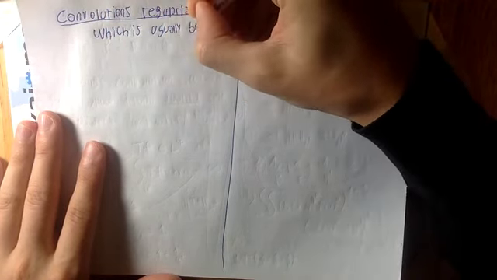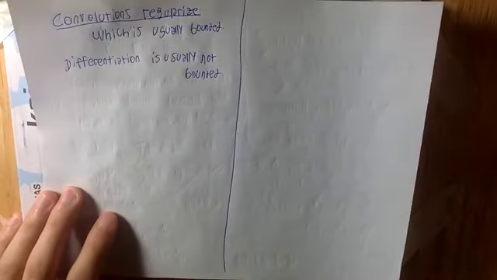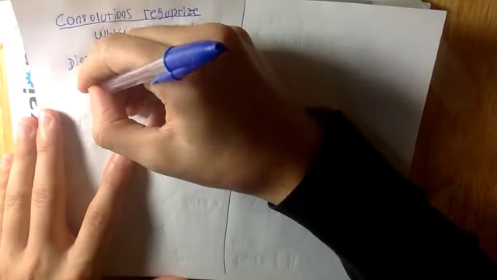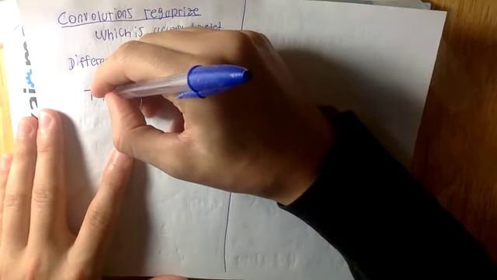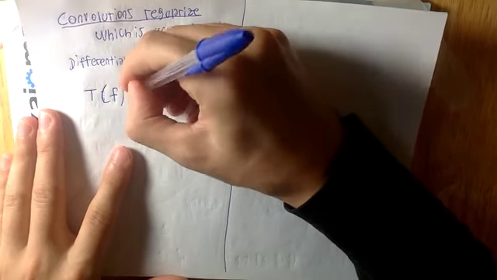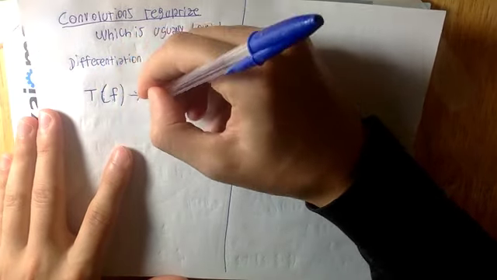The problem is when you differentiate. Differentiation is usually not bounded. And this is a typical case of a linear functional which is not bounded. So we can consider T of f, so T of f that is sent to f prime in some sense.